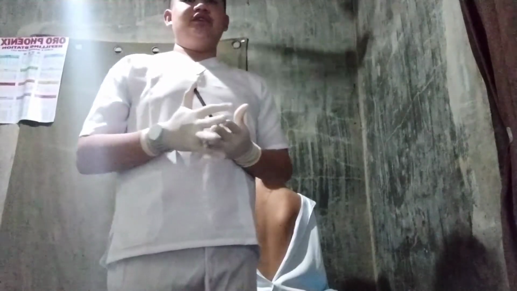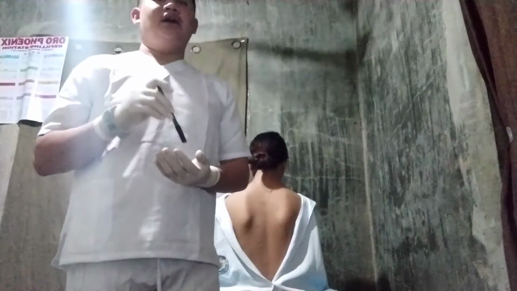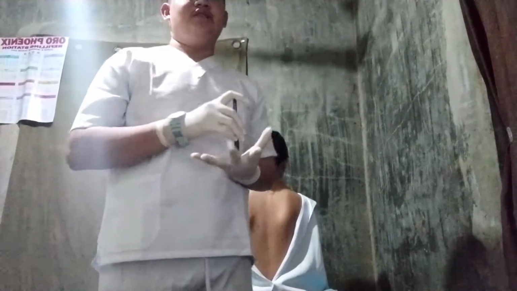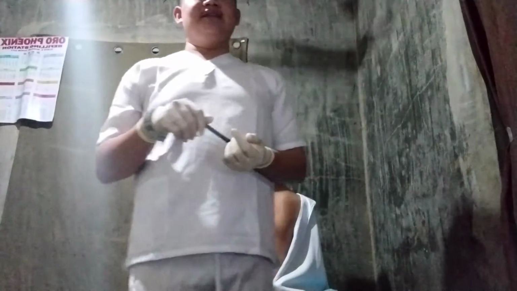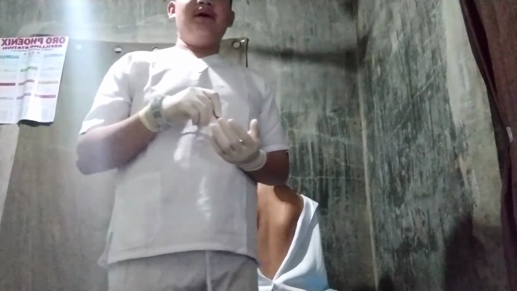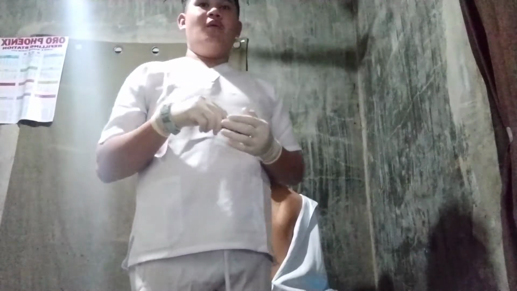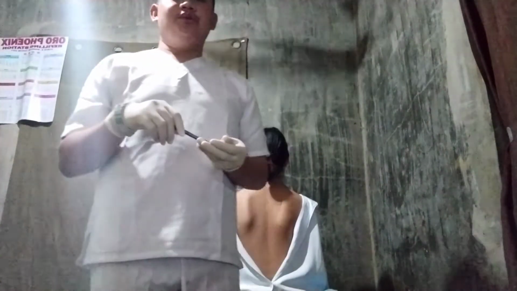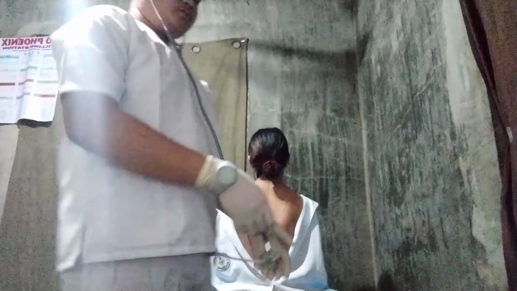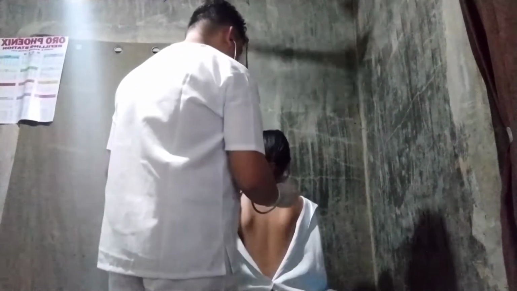Okay, for the eighth procedure is to auscultate the breath sounds. Auscultate the thorax using the diaphragm of the stethoscope, because it is best for high-pitched breath sounds. Now, as with percussion, use the zigzag procedure. Ma'am, can you please inhale, exhale?